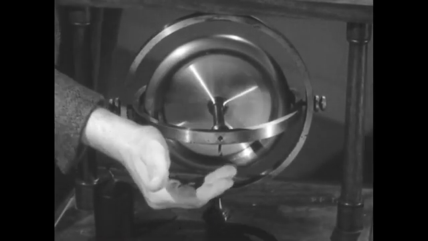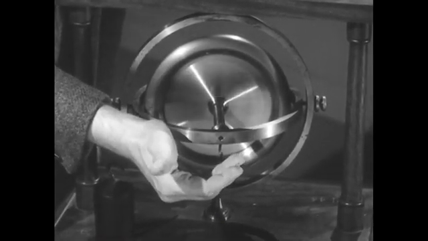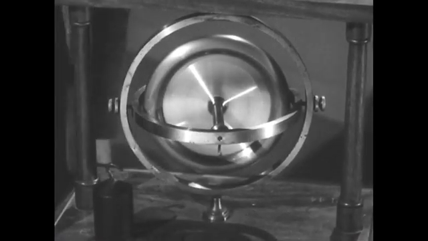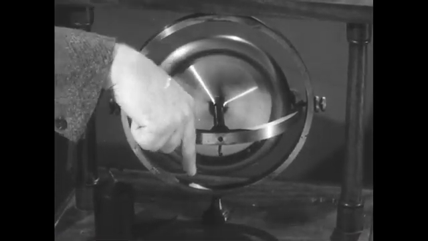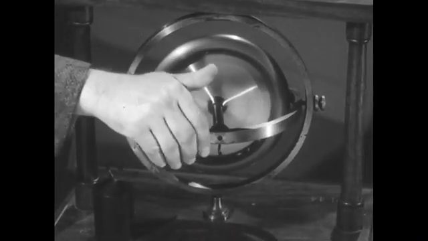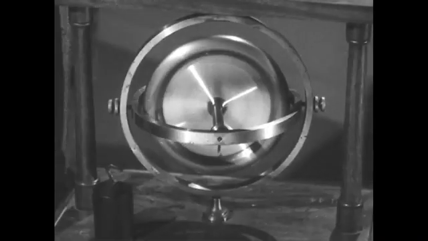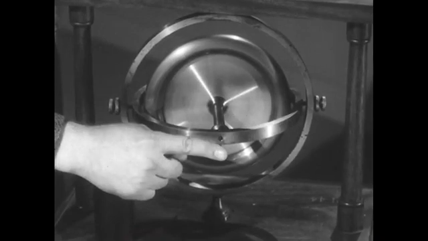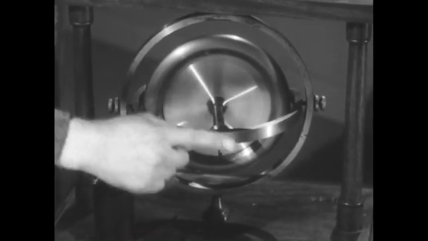The wheel was turning in this direction so that the angular momentum was pointed out here toward you. We applied a force downward at this point, which caused a torque in this direction. A torque in this direction causes a change of angular momentum in this direction.